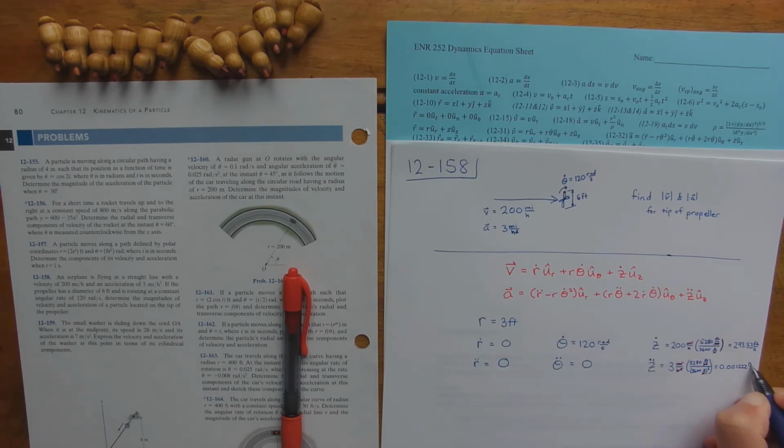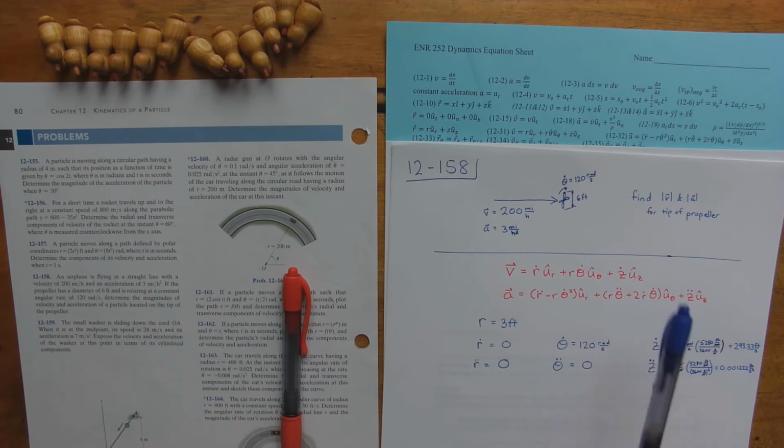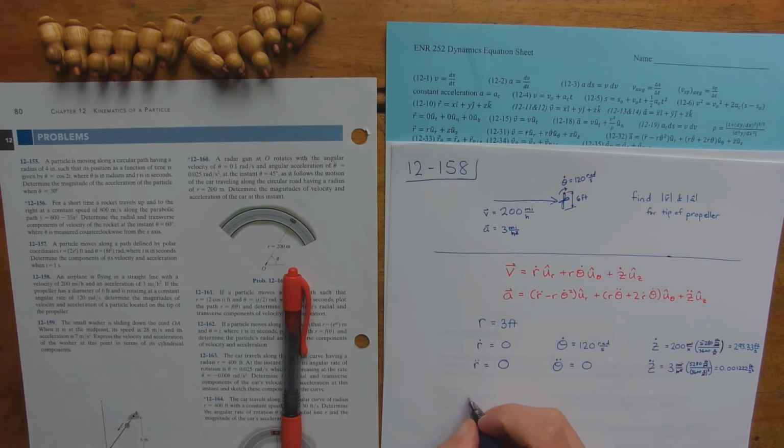And that is now feet per second squared. Okay, so I think we're in good shape now, and we can go ahead and take everything that we have here, plug it into the velocity equation and the acceleration equation, and we should be good. They do want the magnitude of the velocity and the acceleration, but it doesn't hurt to write out the velocity as a vector before finding the magnitude, so let's do that.